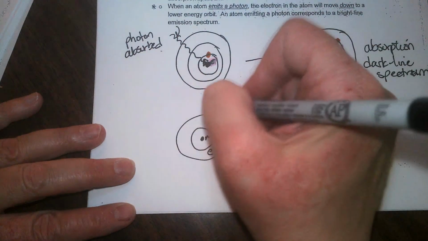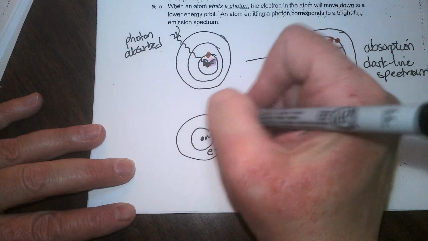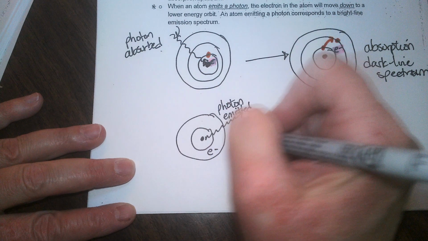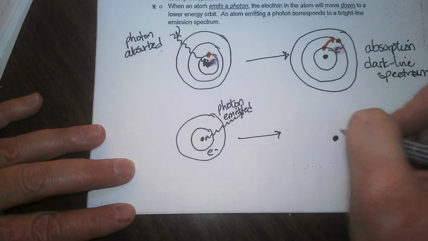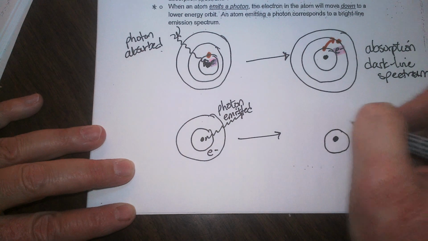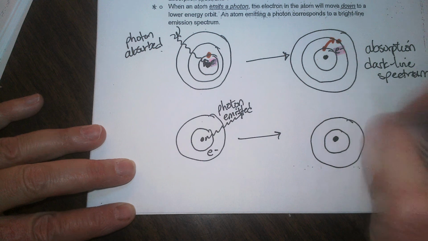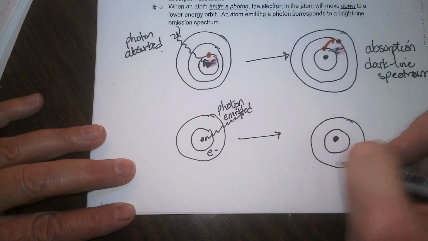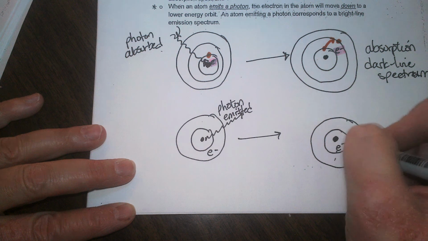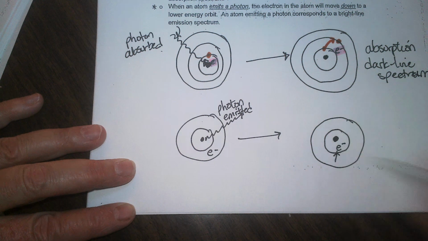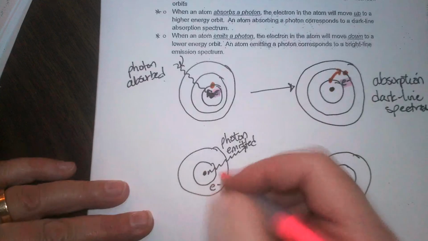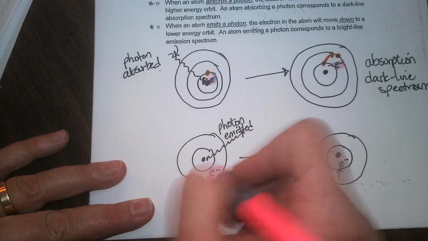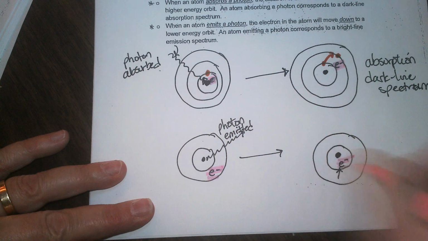This is a photon emitted. What we see, here's the nucleus, is that we now see that electron go from this layer into this layer. So it's going from the second orbit in this particular diagram into the first orbit.